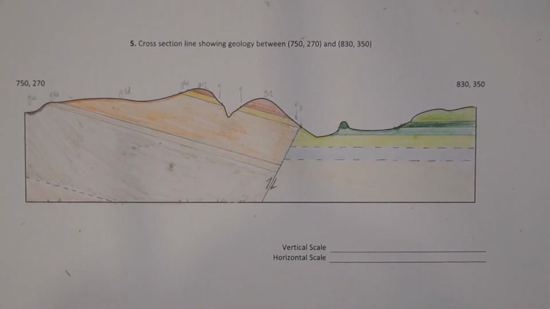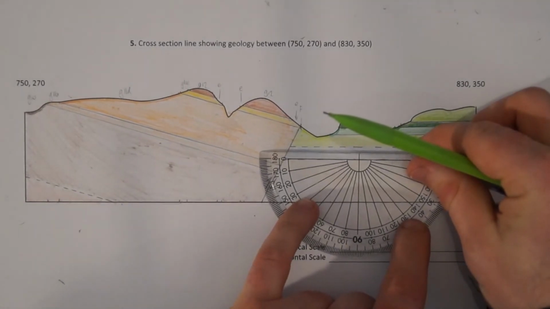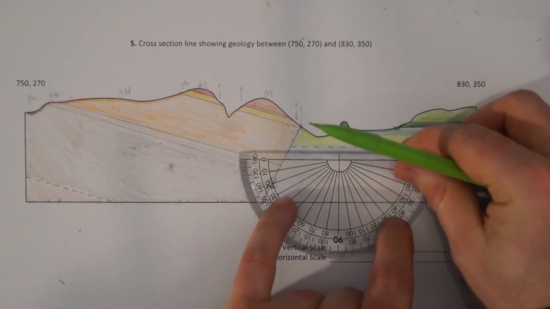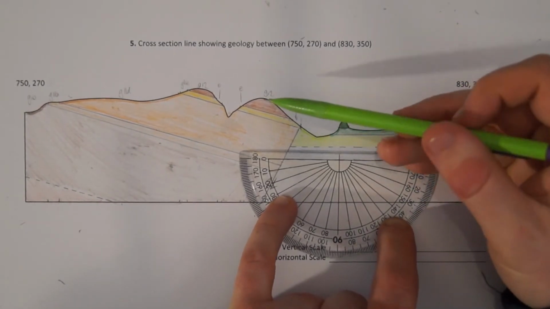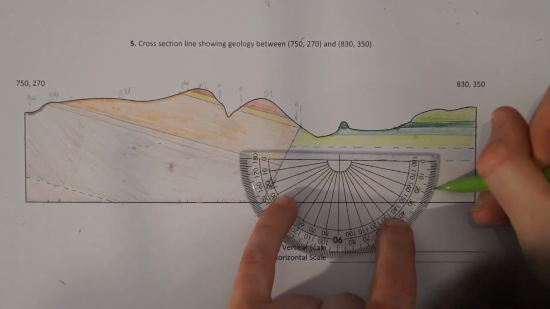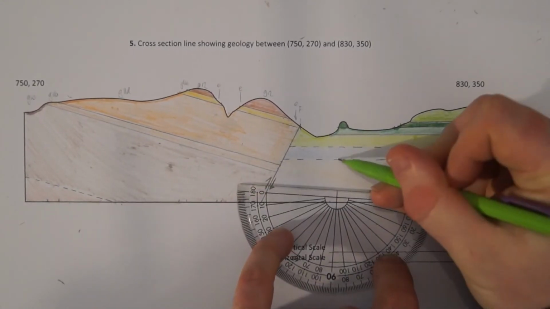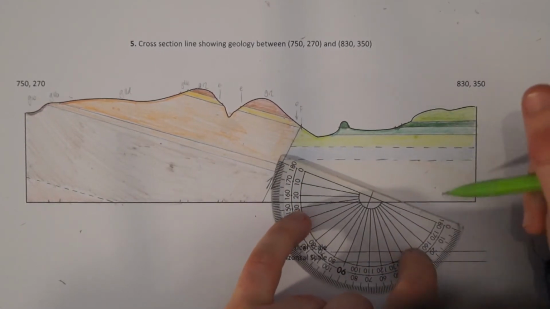So why don't I just start plotting, say here for example, the contact between G12 and G11E. So at 16 degrees there, which is about that point, is that about 16? Yeah.